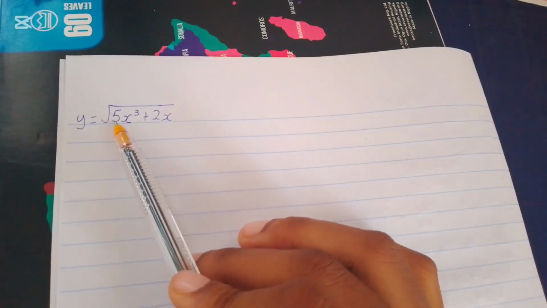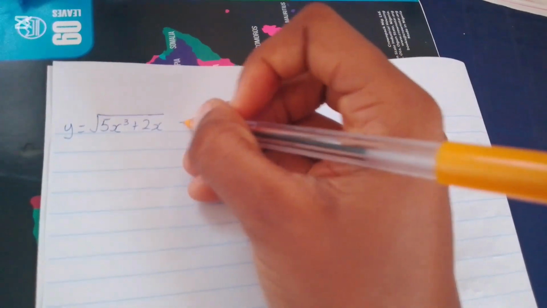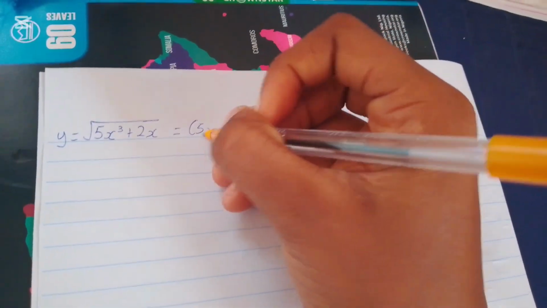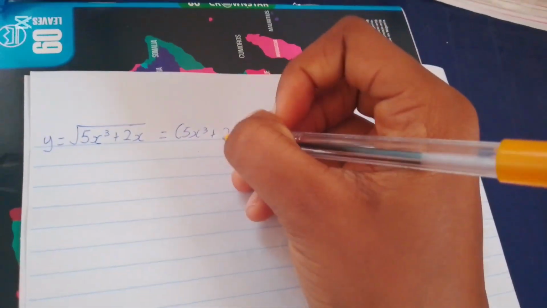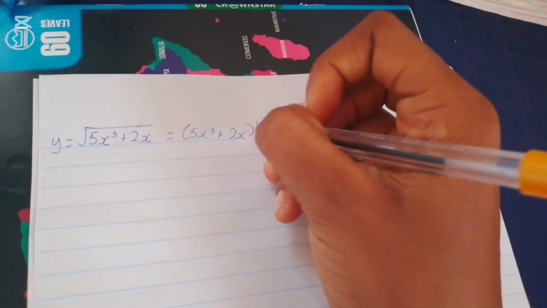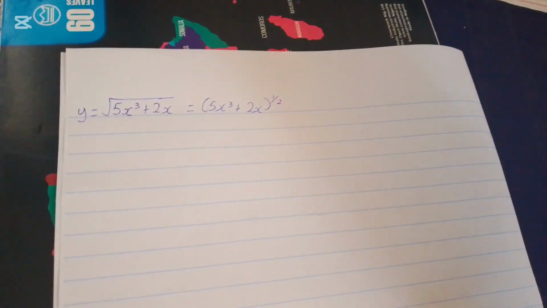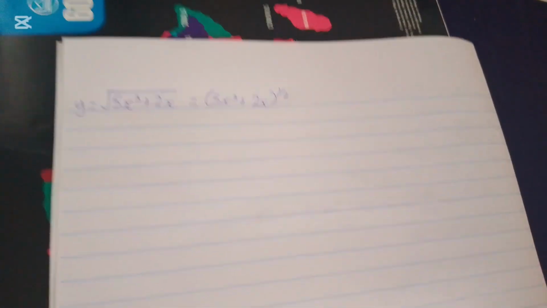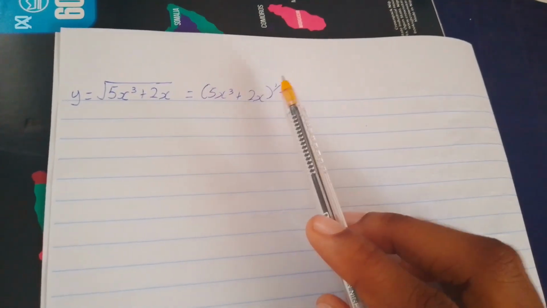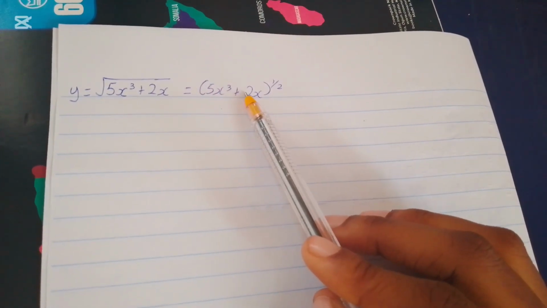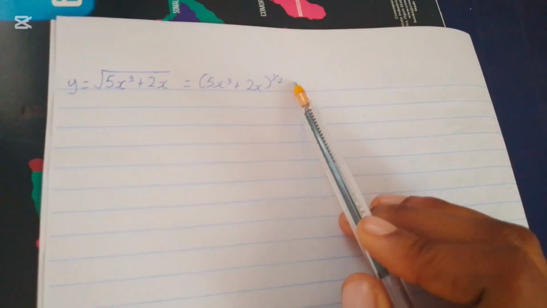Now this square root function here can be rewritten as (5x cubed plus 2x) raised to the power of half, because square root simply means something raised to the power of half. Alright, so this is a chain rule problem, because we have a function inside another function carrying a power.